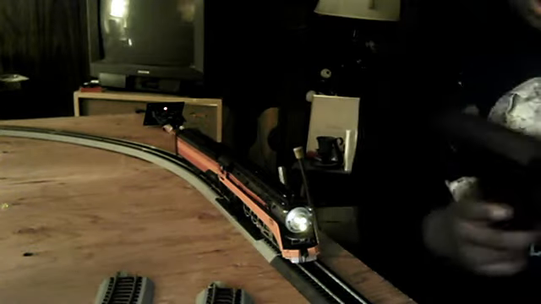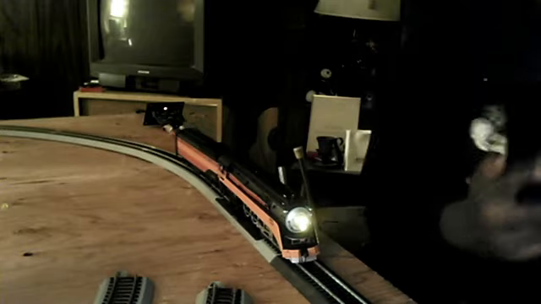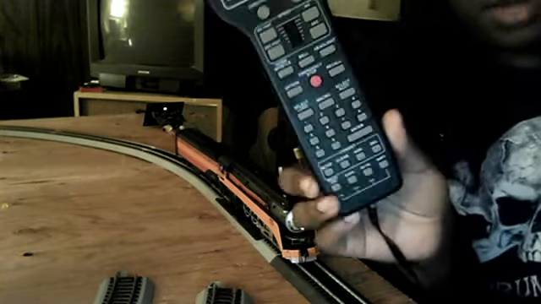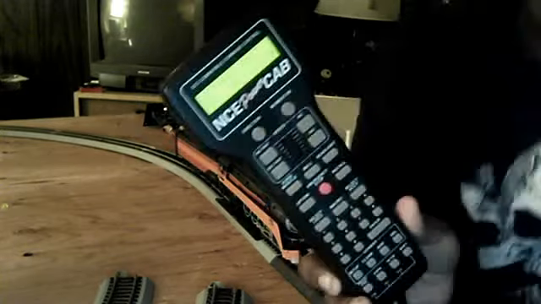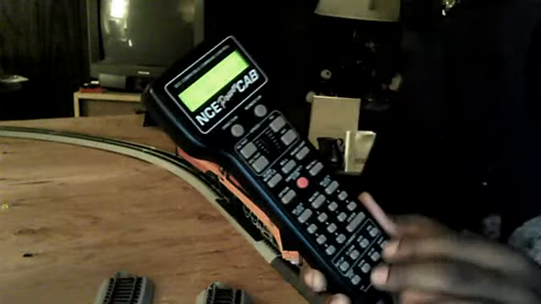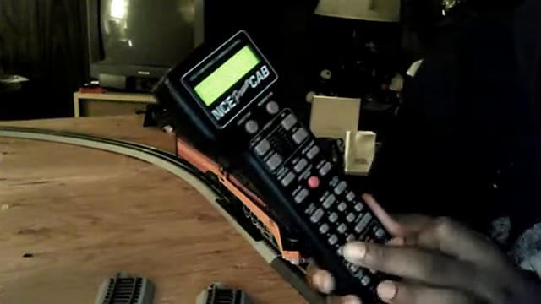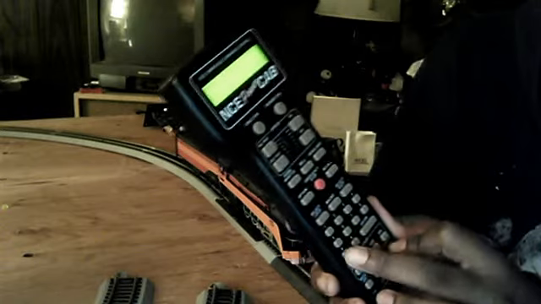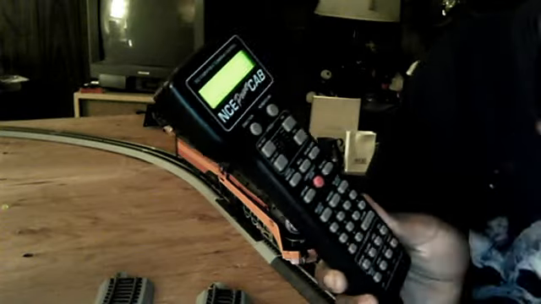So, ladies and gentlemen, this basically concludes my review of the NCE power cab and its 28 functions. This is not really a review of the power cab, it's more or less a review of the 28 functions you can access. Let's see if function 29 does anything, even though there's really not a function 29. And it doesn't. Wait, whoops. I pressed shift now. Nope, doesn't do anything. I had to make sure.